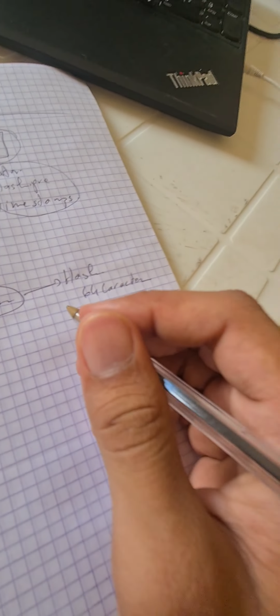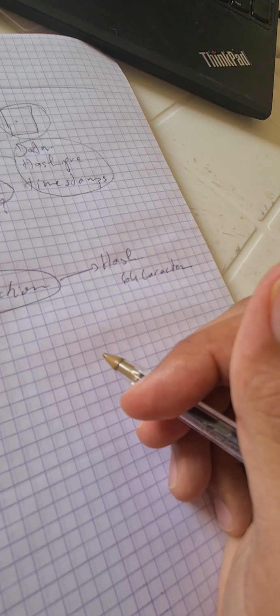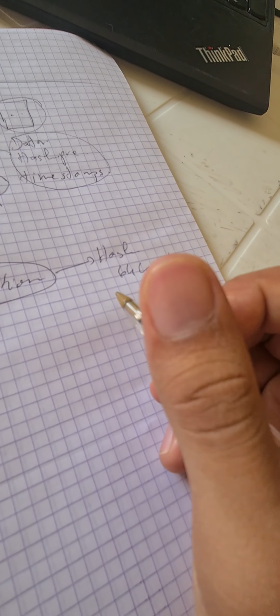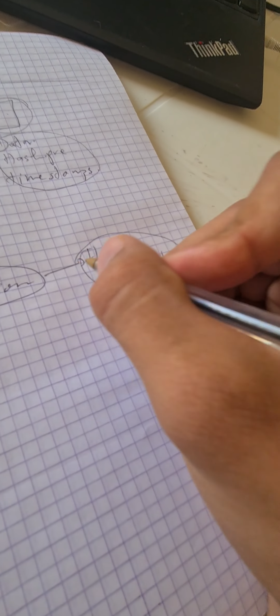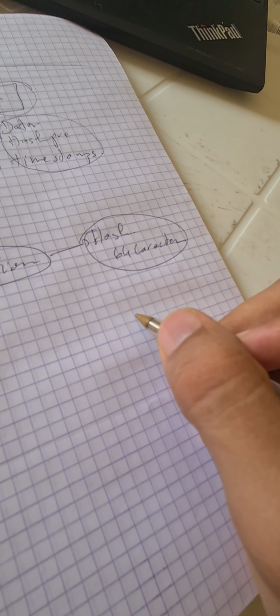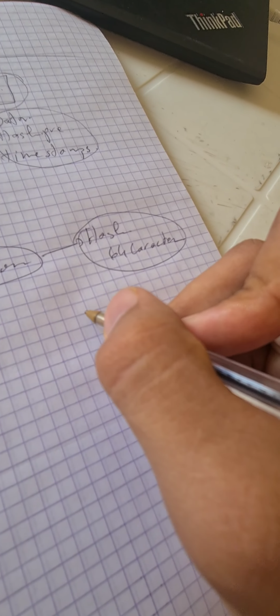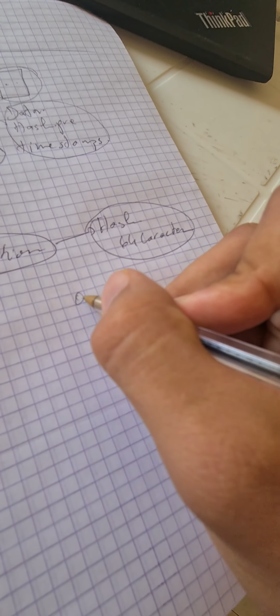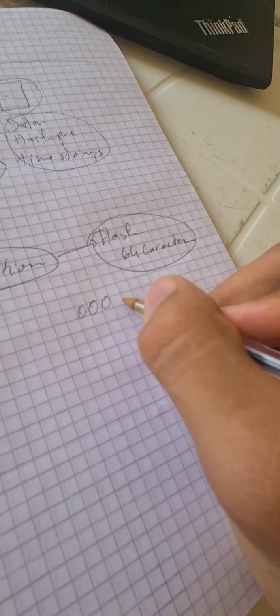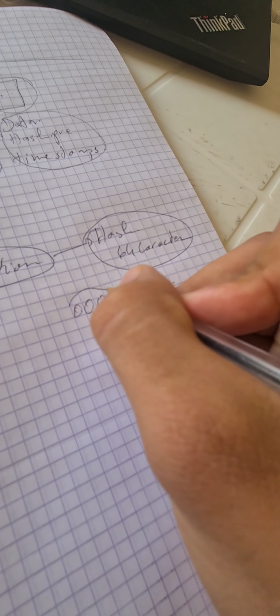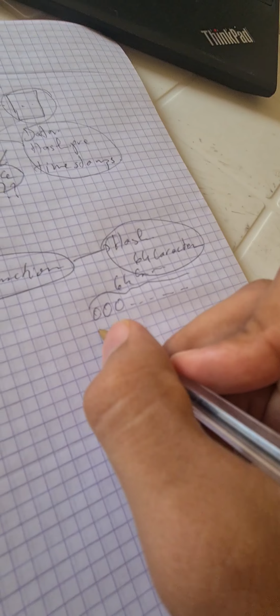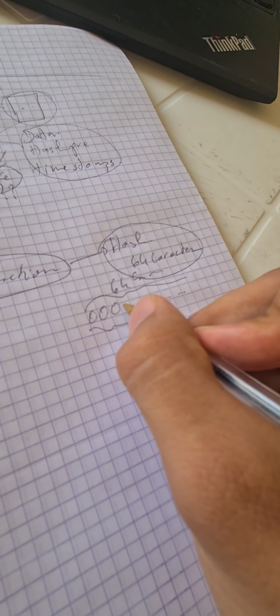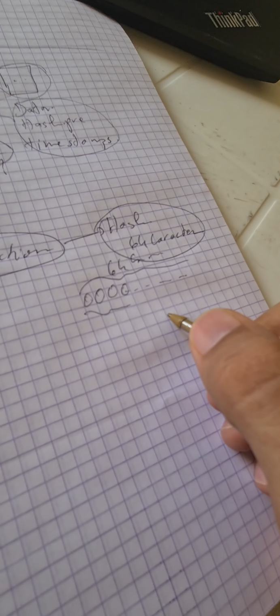Now the idea of the proof of work is that the hash we want to find at the end should contain some zeros in the beginning. So it is 64 characters, and we have some zeros, and this number of zeros changes.